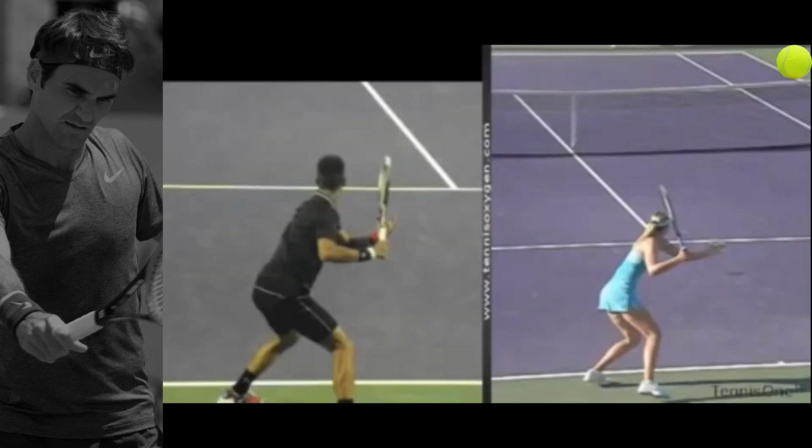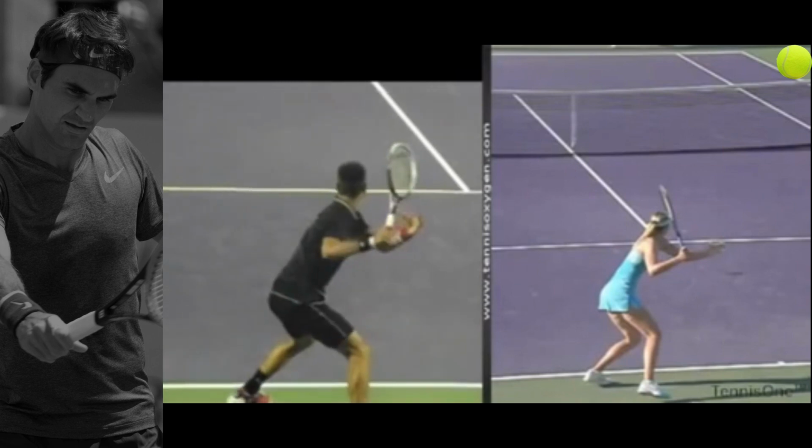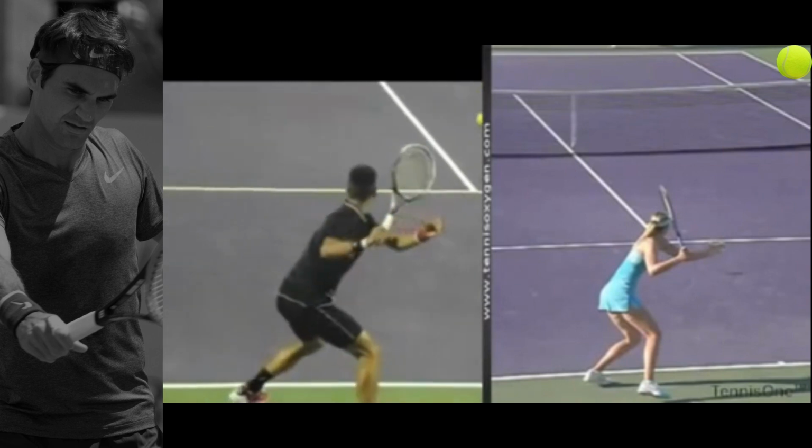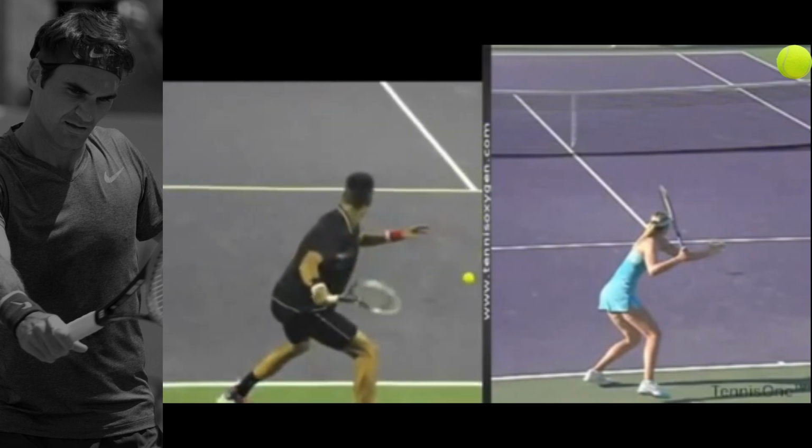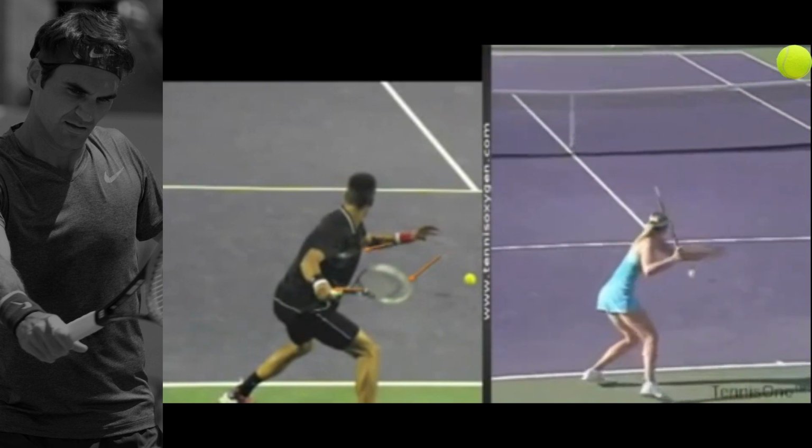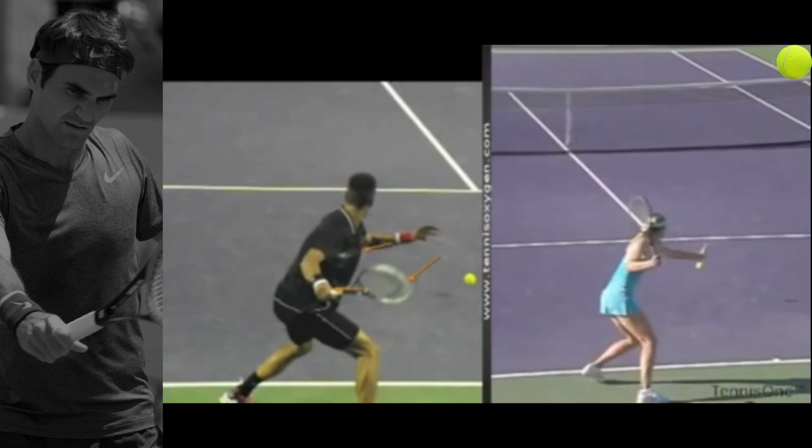We're going to see the exact same variation using Nole and Maria. We can see how when Nole is completing the backswing phase of the stroke, the racket head has remained not only outside the body but also outside the hand. And while Maria has separated the hands, and the backswing phase is just starting to blend into the forward swing phase, the racket head is not only beyond the body but also beyond the hand.